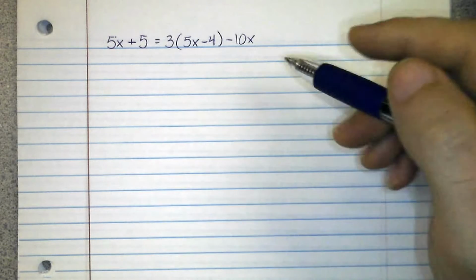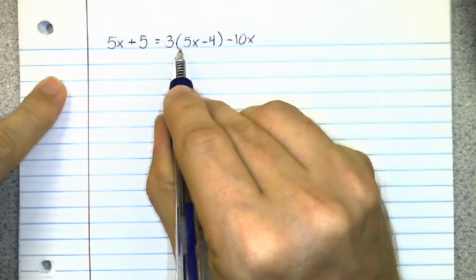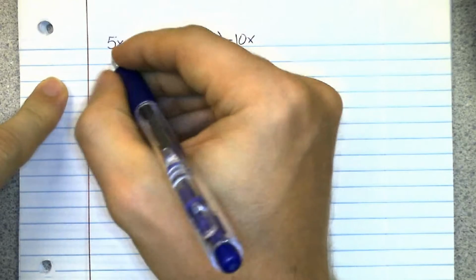Alright, now let's take a look at this one. I think you're going to find this interesting. So, we already know we have grouping symbols. The way we get rid of that is distributive property.